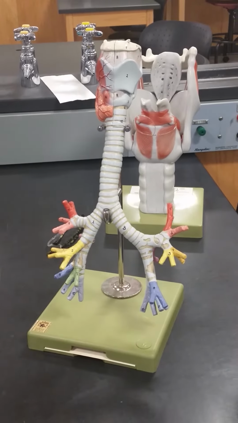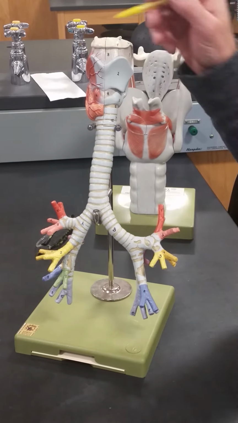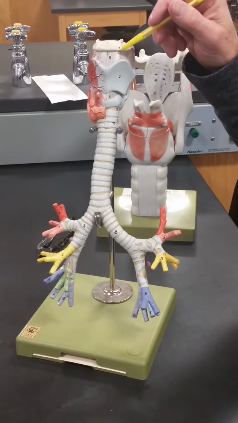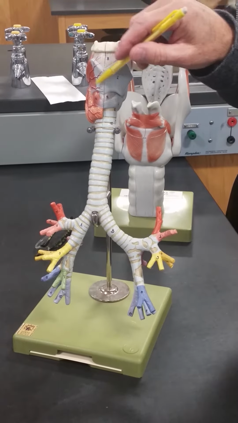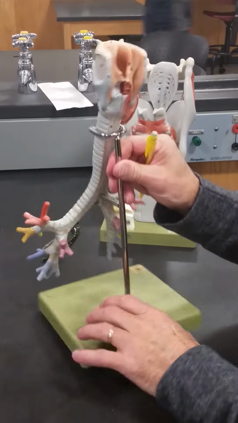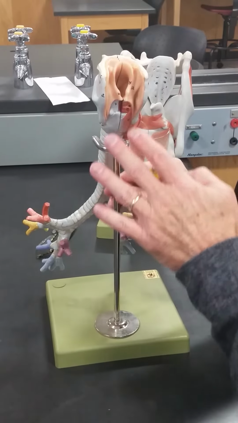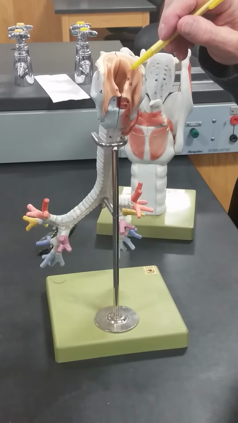All right. And again, I will undoubtedly use one of these as one of the lab stations. So we have the hyoid bone. That's number one. Number two is the thyroid cartilage. Thyroid cartilage is large anteriorly. It's incomplete posteriorly. Working posteriorly, we get a better view of the epiglottis.